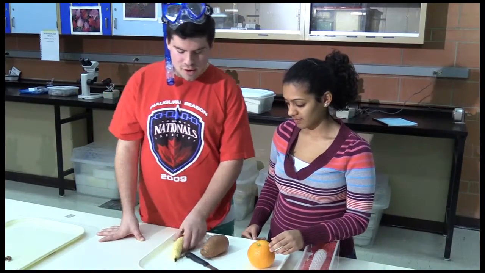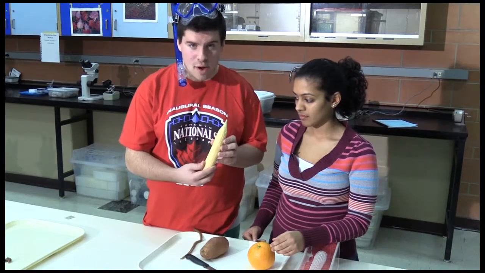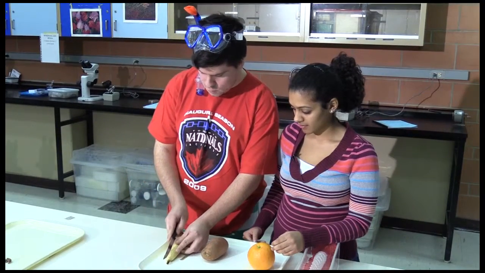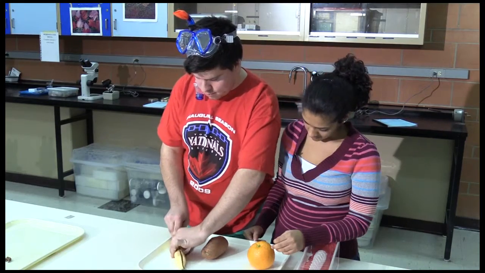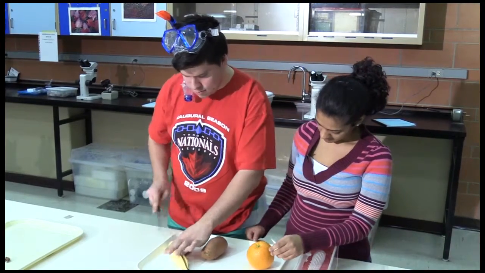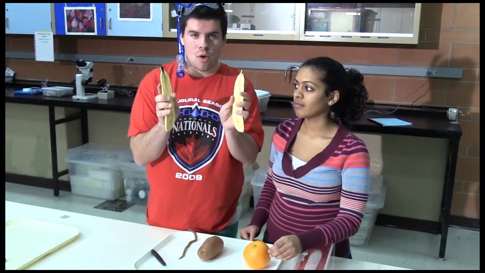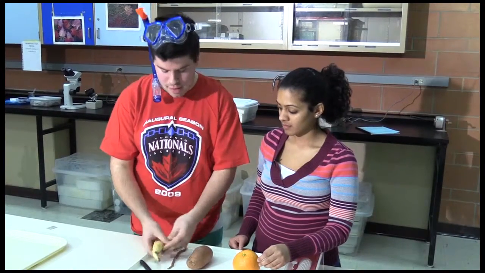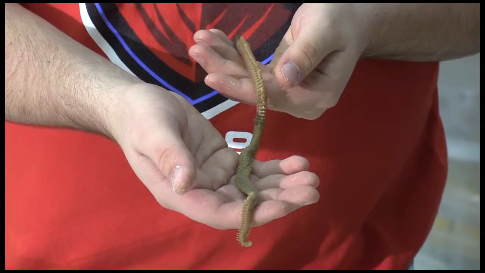The second symmetry is bilateral. Bilateral means if I cut this right down the middle, your 2 halves will be mirror images of each other. An example of this is annelida, our segmented worms.